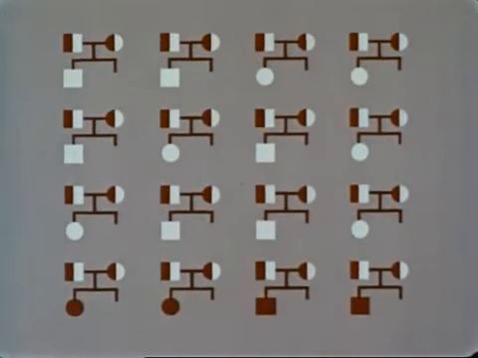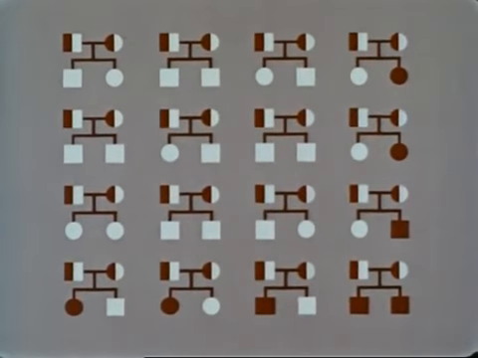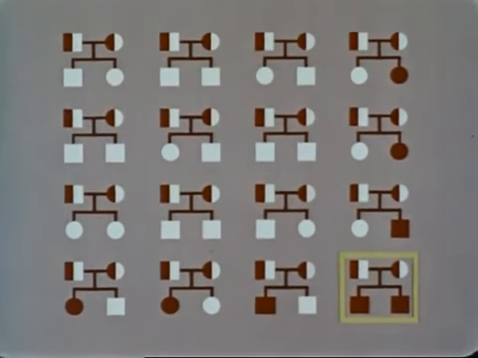Consider two child families with both parents heterozygous for a rare recessive gene. In 16 such families, the first child will be affected in 4. The second child will be affected also in 4 out of the 16. But since this is an independent event, one expects that in only one family will both children be affected.